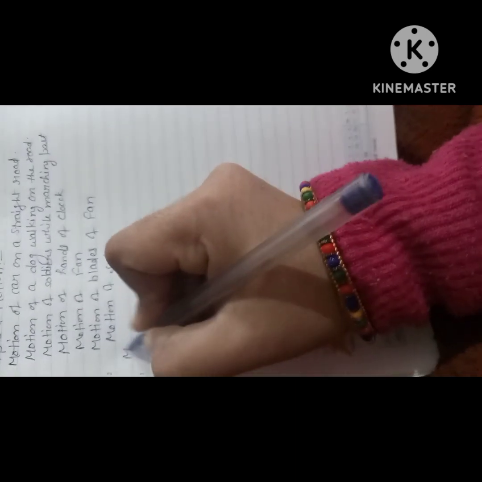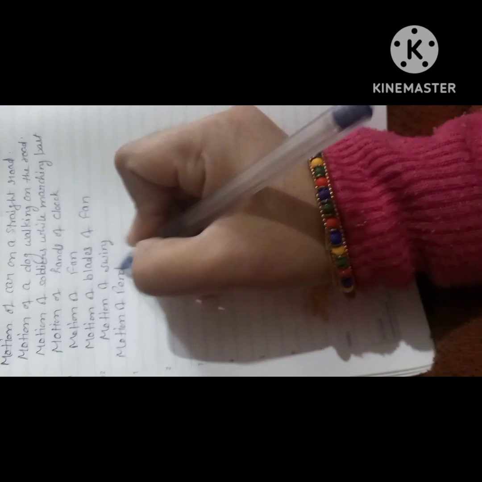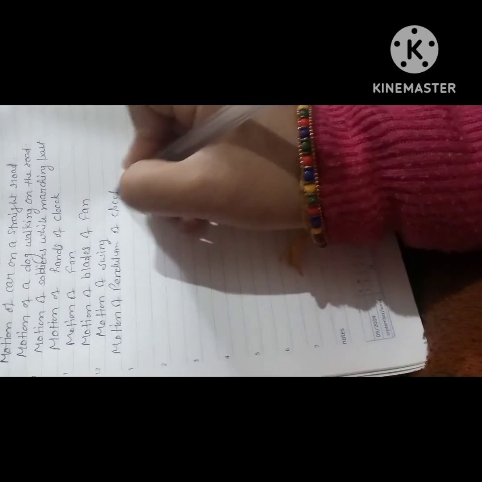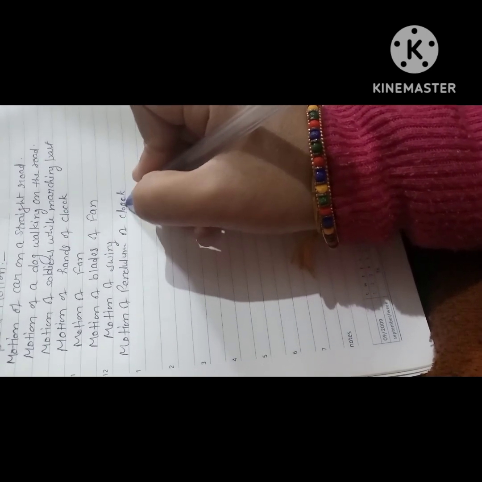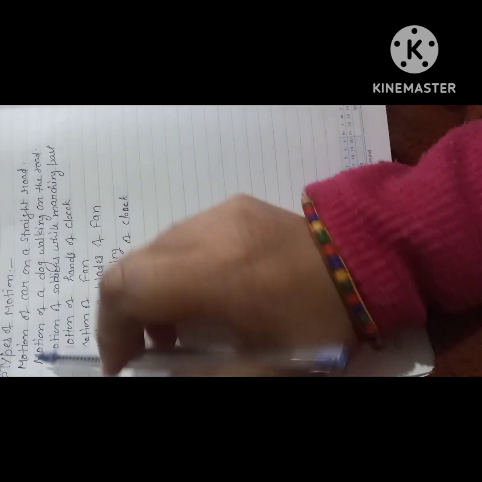Motion of pendulum of clock. So these are various things which you observe around you that are moving.